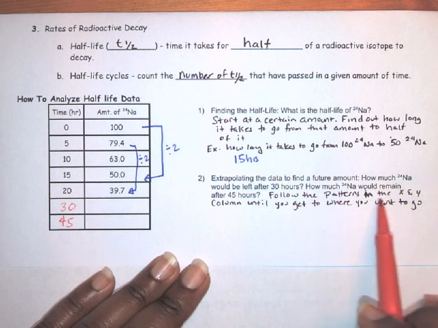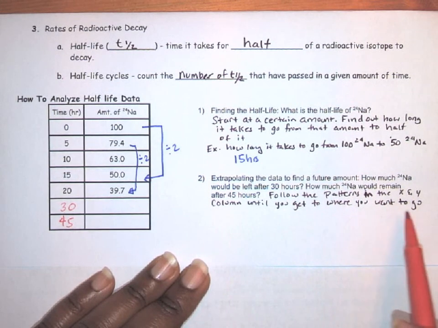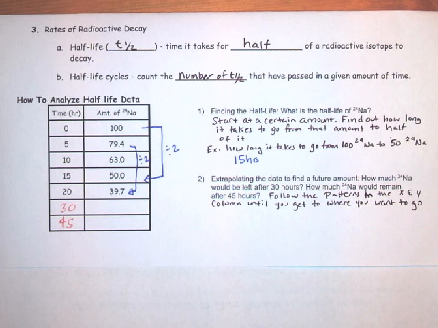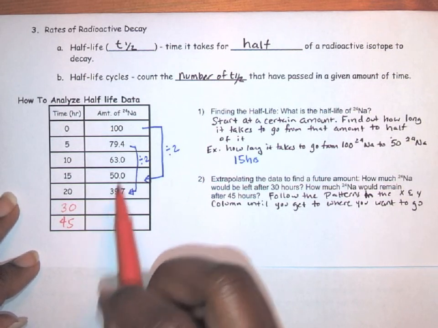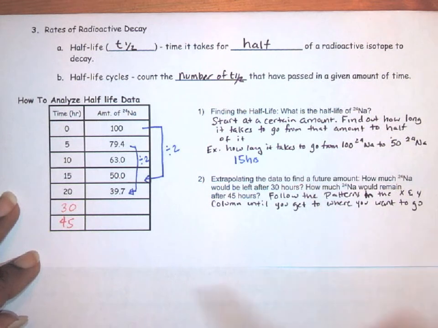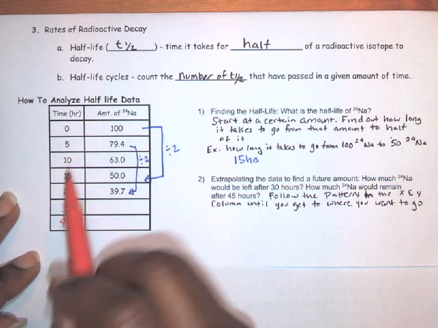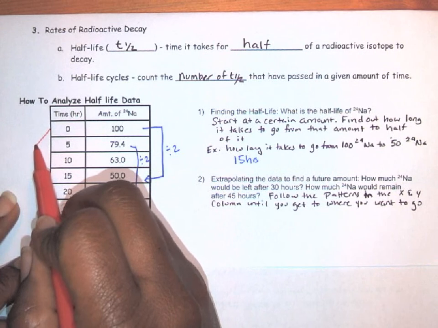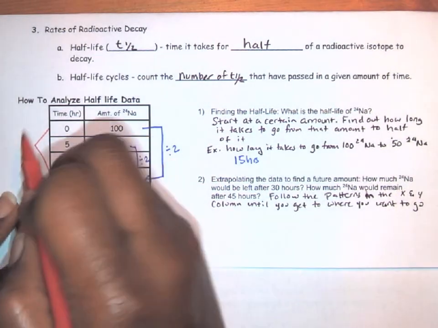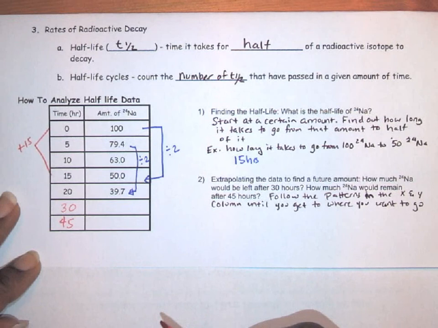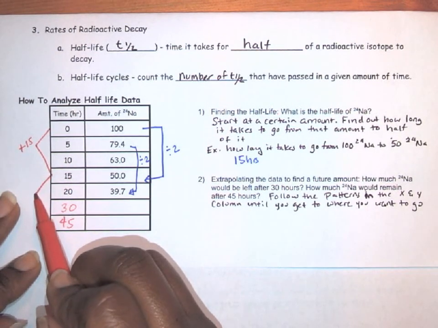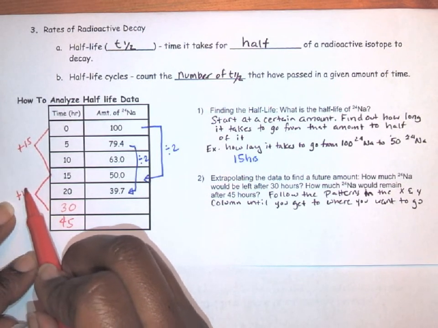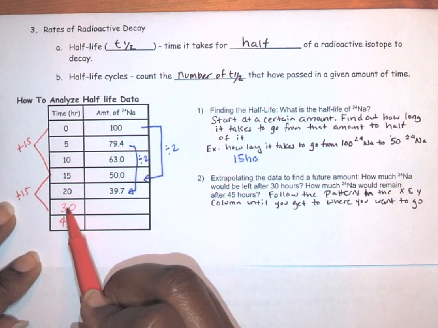What we're going to do is follow the patterns in the X and Y column until you get to where you want to go. So let's start with the X column. Because the half-life is 15 hours, if we go from here to here, adding 15 hours, that's a half-life, okay? So from 0 to 15 is a half-life. From 15 to 30, again, I'm just adding 15 hours on this side, so 15 to 30 is another half-life.